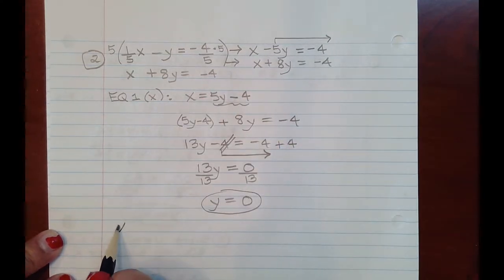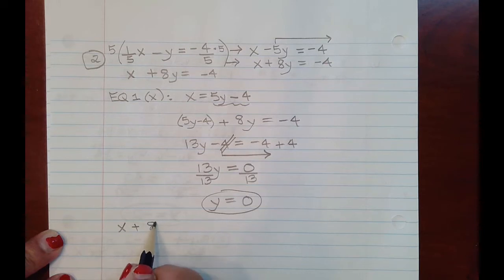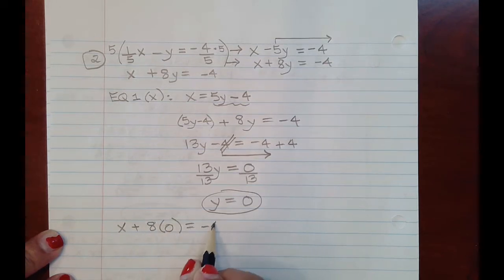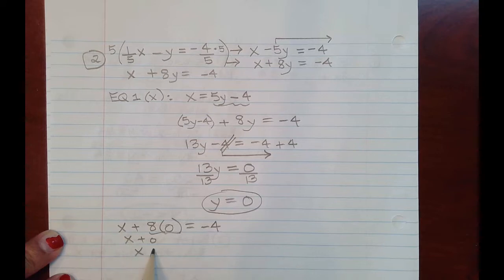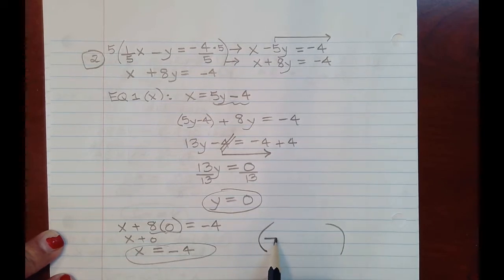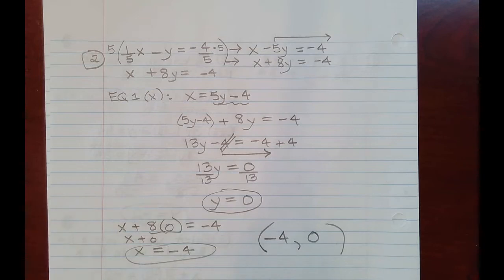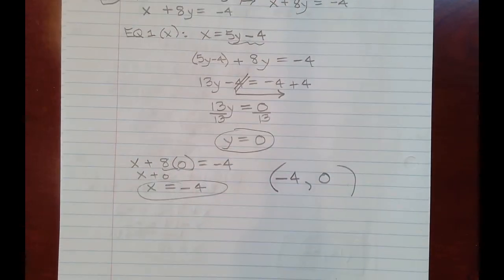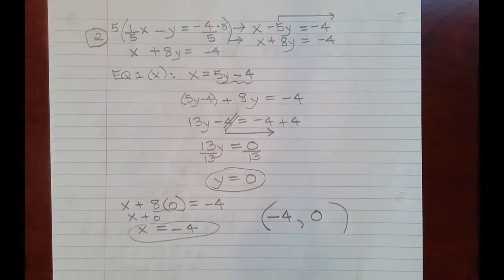So x plus 8y, but I already know what y is equal to, which is 0. That's the same thing as x plus 0, which is x, is equal to negative 4. And so now I have the other half of the solution. So x is negative 4, y is 0. And I have demonstrated problems 1 and 2 by the method of substitution.